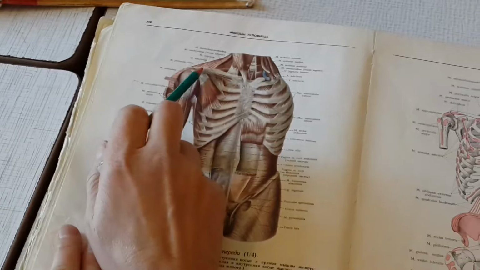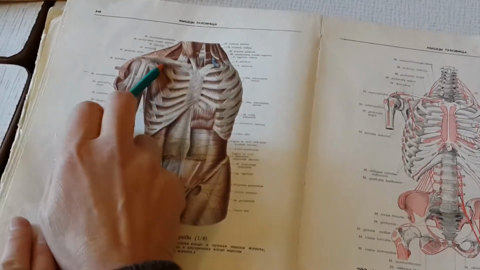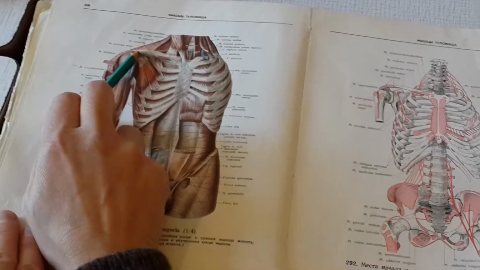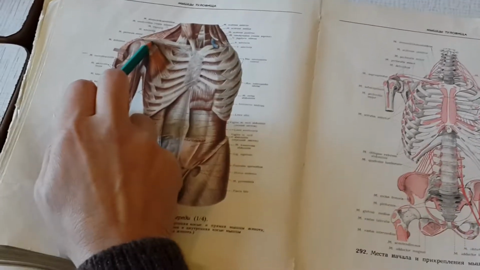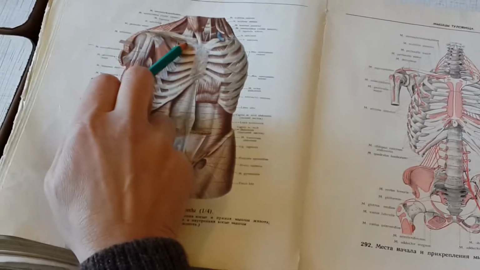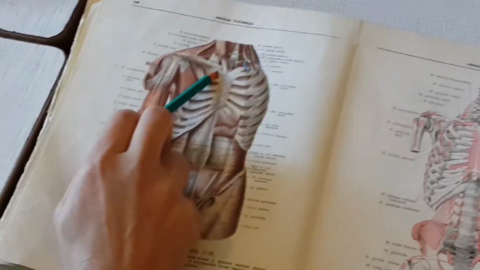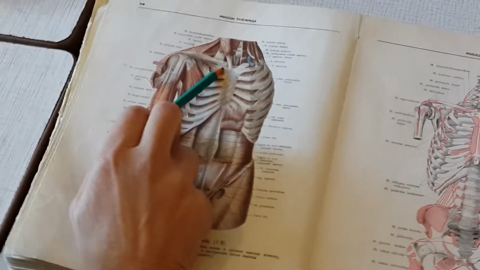Next muscle is the subclavius muscle. This is subclavius, which is located between the clavicle and the first rib. It originates from the lateral end, the acromial end of the clavicle, and inserts to the cartilage of the first rib.